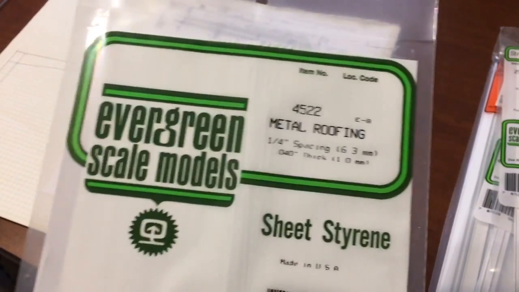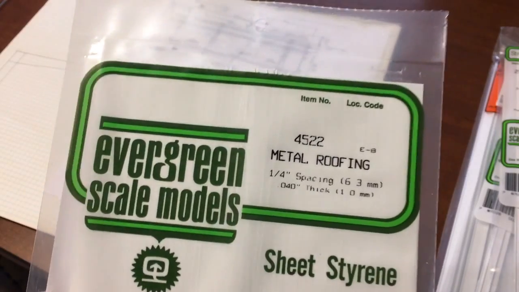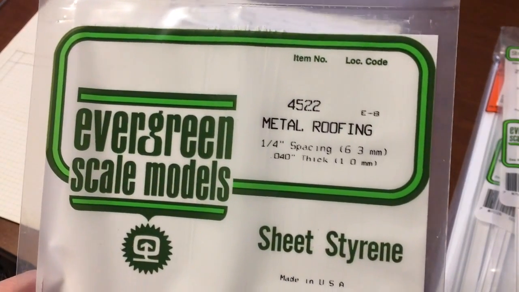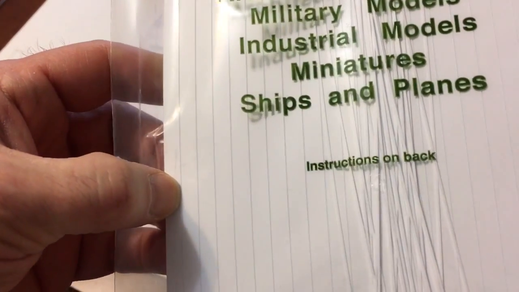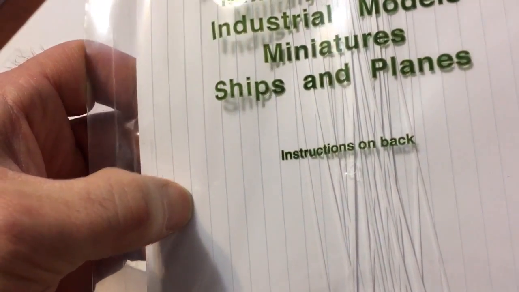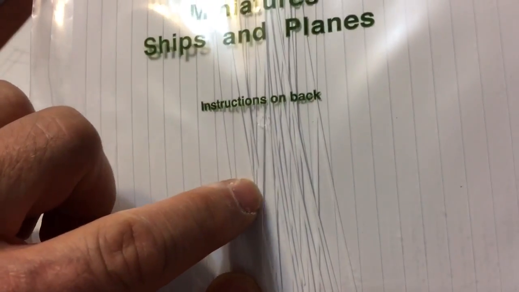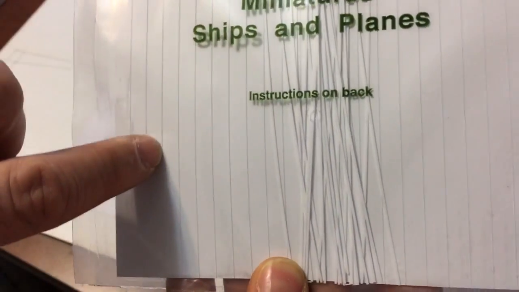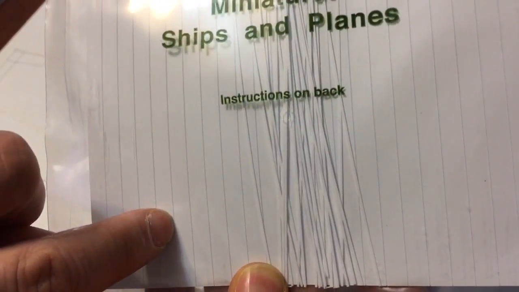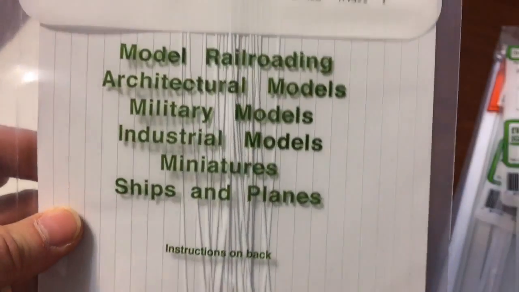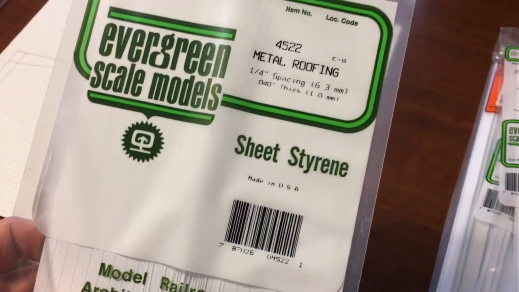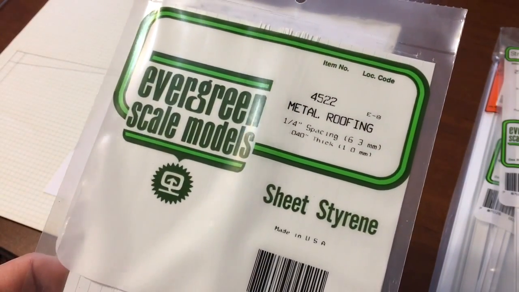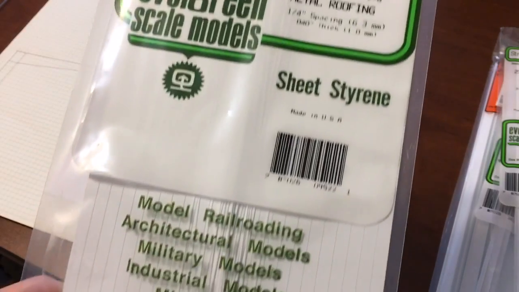As far as the roofing materials are concerned, I think I was very fortunate to find this Evergreen product. It's a 1/4 inch spacing roofing, and you see there are actual notches every 1/4 inch. That represents about 2 feet, and it comes with these tiny little strips of styrene that you glue into each of these notches, and what you get as a result is something that looks almost exactly like what we saw in the prototype roof. I think this will work out quite well. Bought a few packages of that to cover all of the roofing in the building.